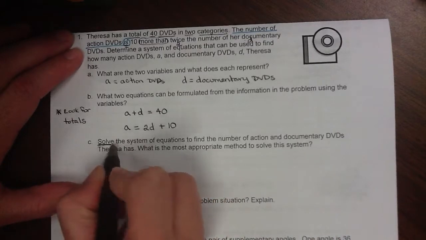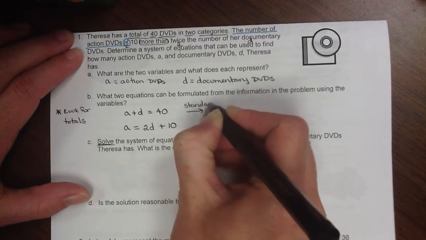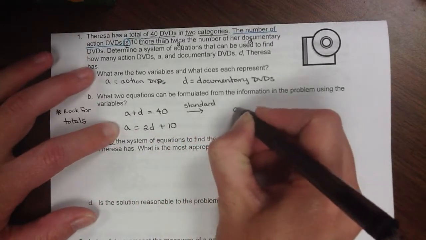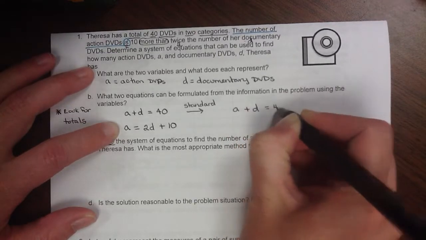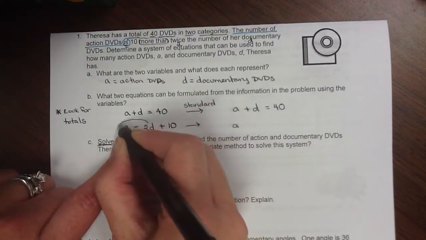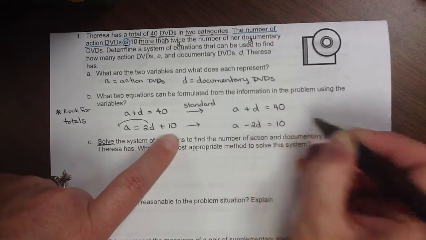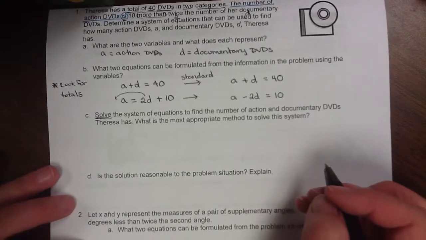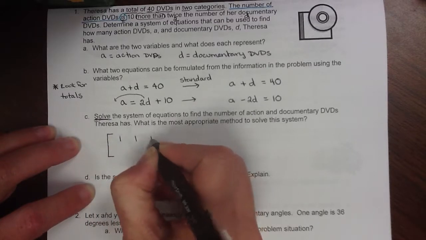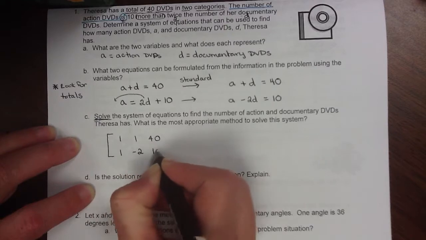But notice part C says solve. Well, we can't do that yet. This is in standard form. We've got A, D equals number. But the bottom one, I have A, so this one was fine. We're going to leave it the same. But this one was not. So the A goes here, but the D is on the wrong side. So we would have to move it over here. And so we said that would make this negative. And then we would have equals 10. So now we are ready to solve the system. We can actually put it into our matrices. So our matrix would be 1, 1, 40 from the first equation, and then 1, negative 2, 10 from the second equation.